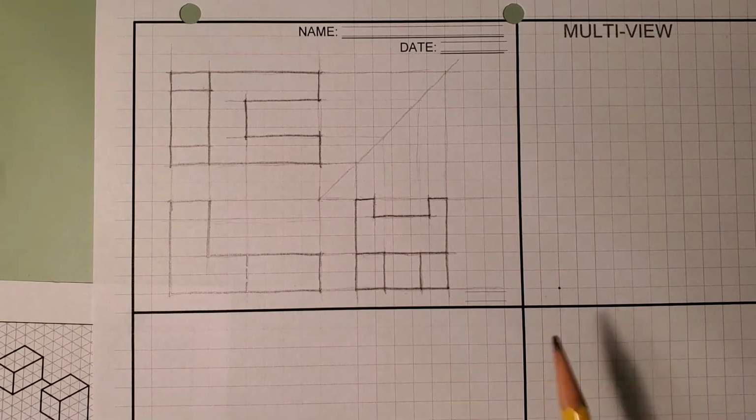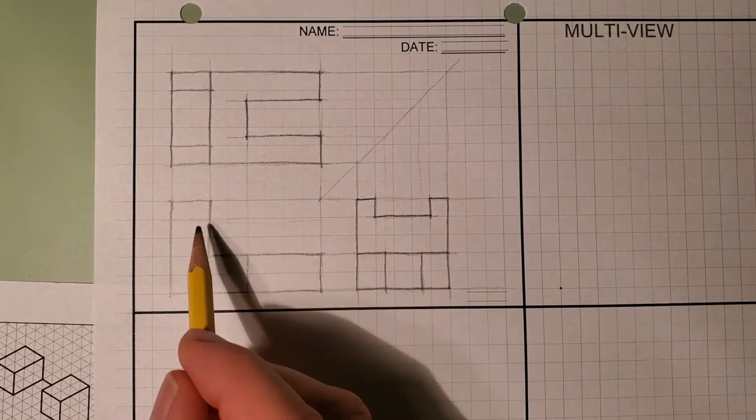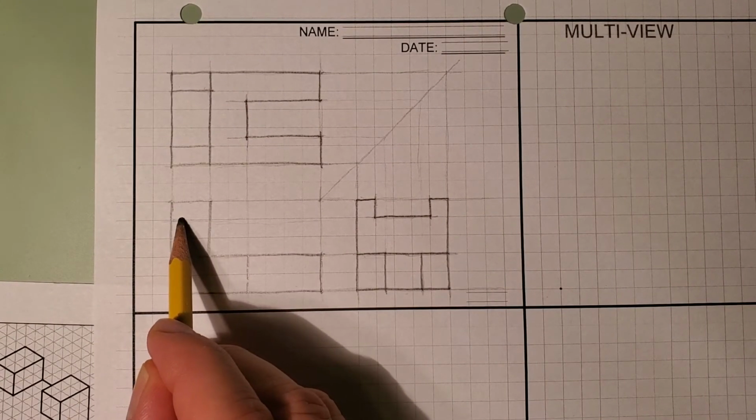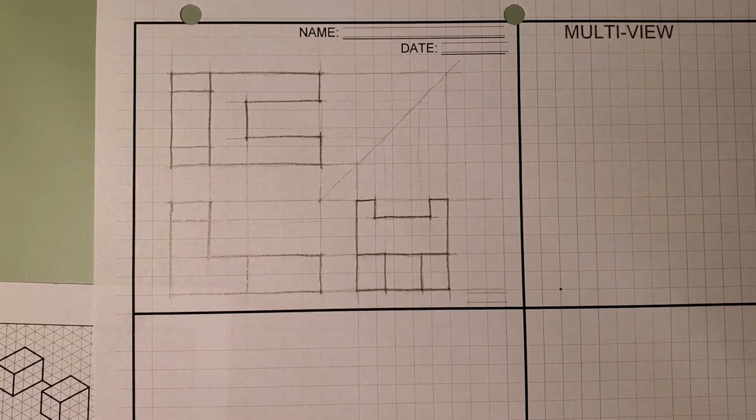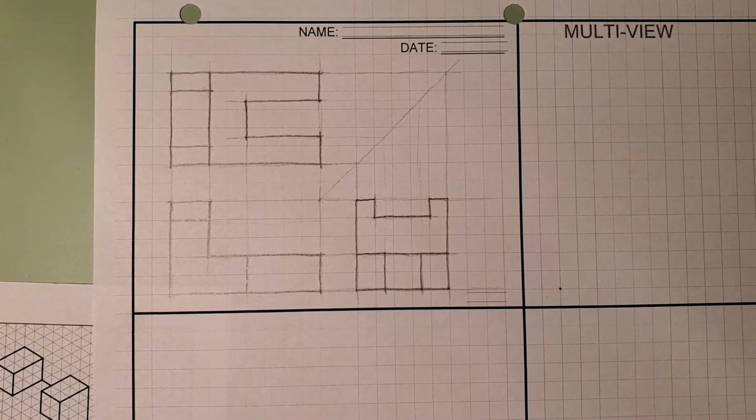Okay, so we need to show that edge, and we show that like we did from the top view with a hidden line. Okay, that edge does exist. And now all of our views correspond. Okay, so that is the completed layout for M1.